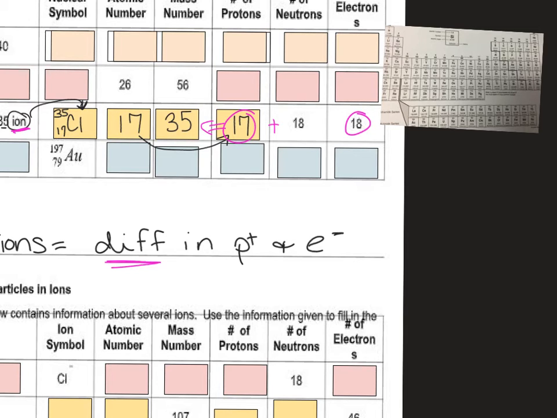So you know that protons are positive. I have 17 positive protons. I have 18 electrons. Electrons are negative. I have only 17 positive things, and I have 18 negative things.